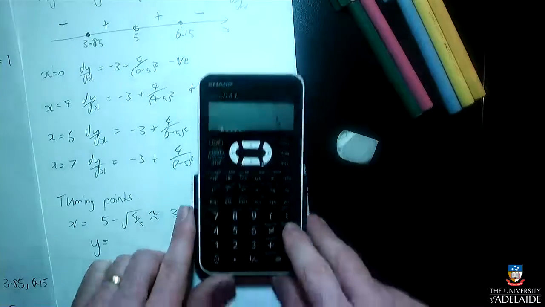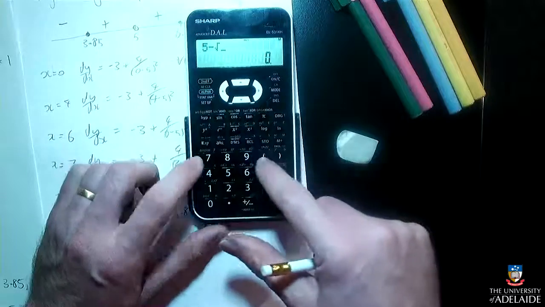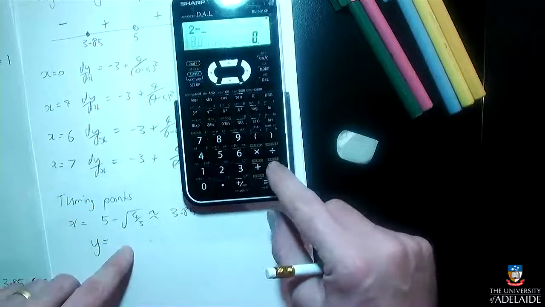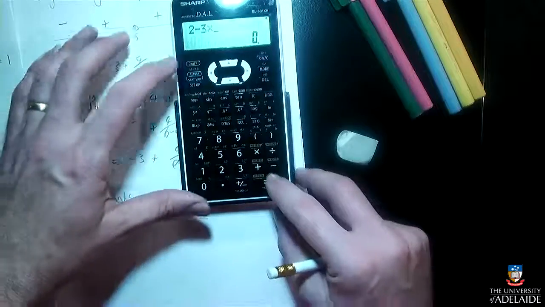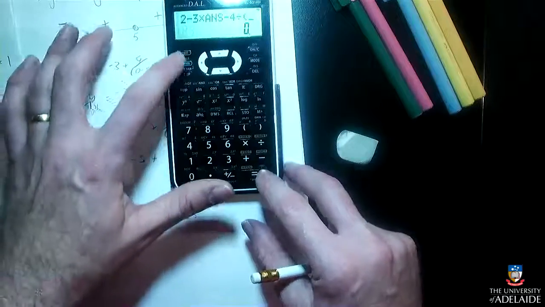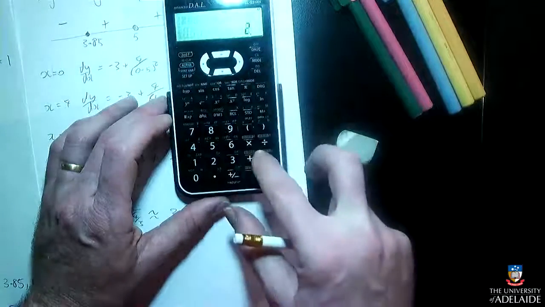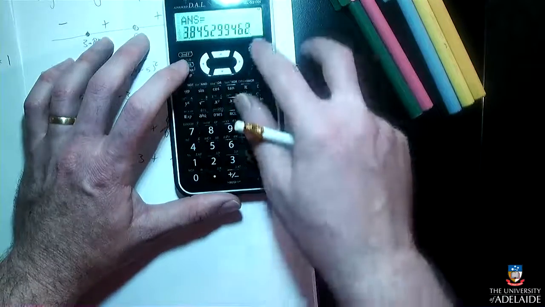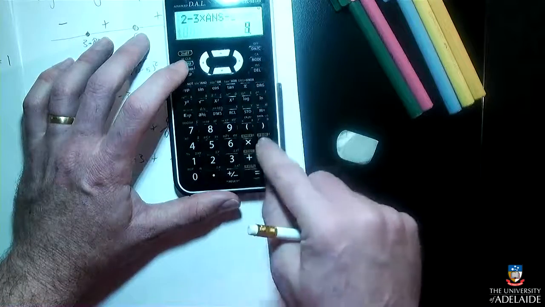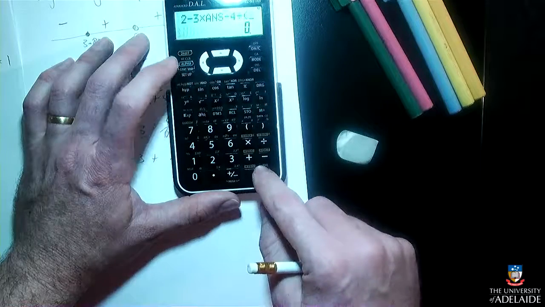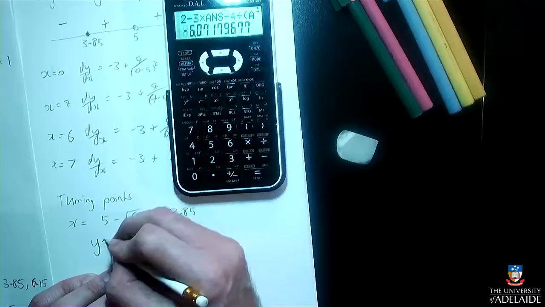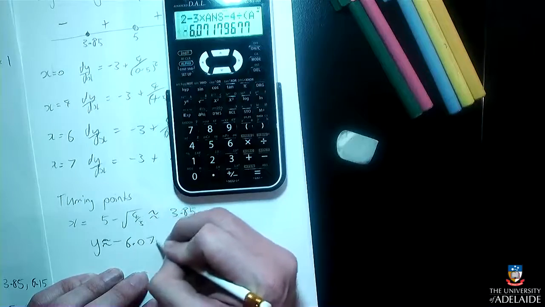So 5 minus square root of 4 divided by 3. And then I'm going to go 2 minus 3 times that answer, minus 4 divided by that answer, minus 5. So y is approximately minus 6.072.